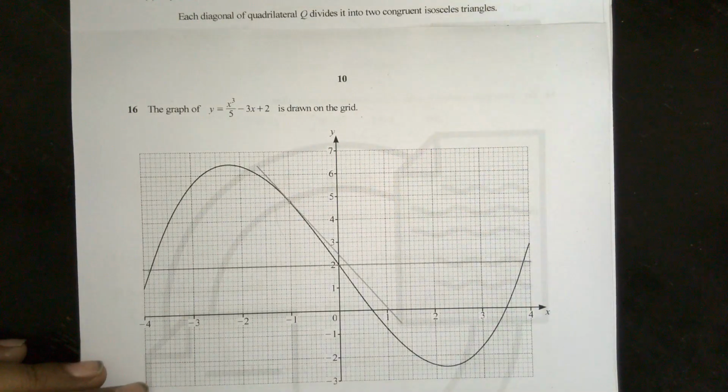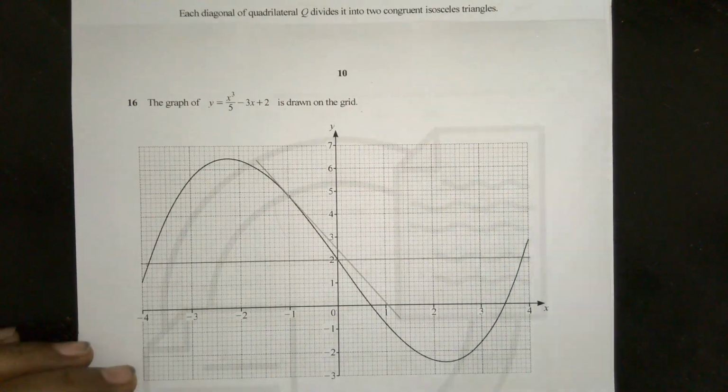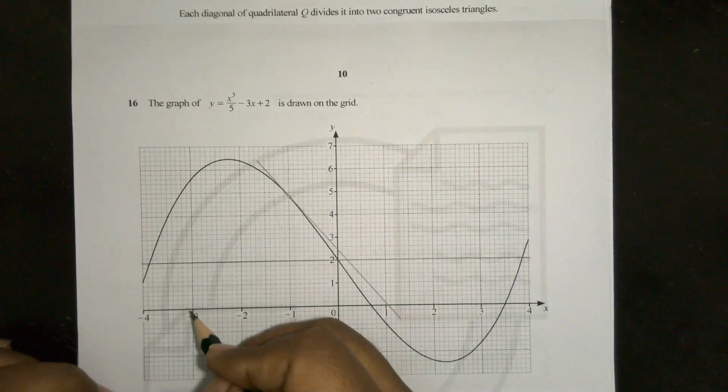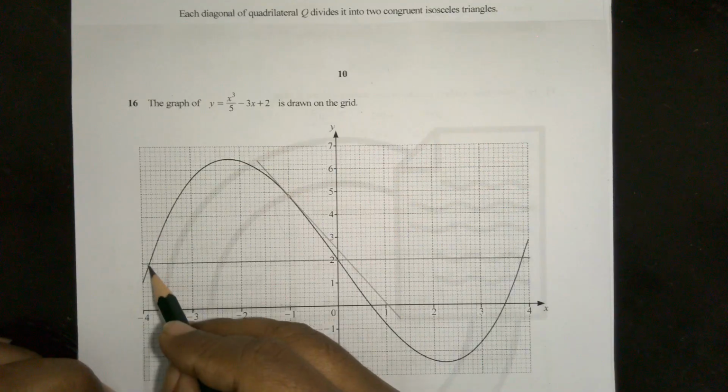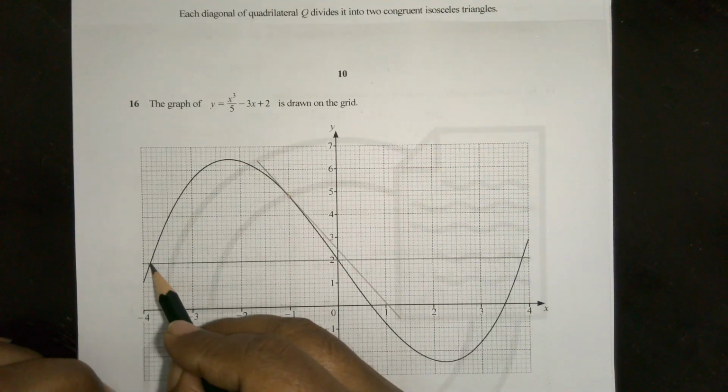Oh no, why am I saying 4.9? This is 3. It hasn't reached 4 yet, so it's minus 3.9, not exactly 9 because it hasn't reached 9 yet.